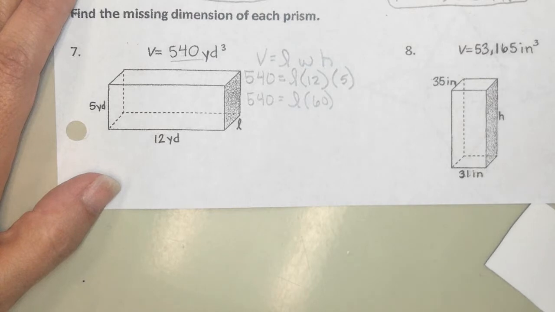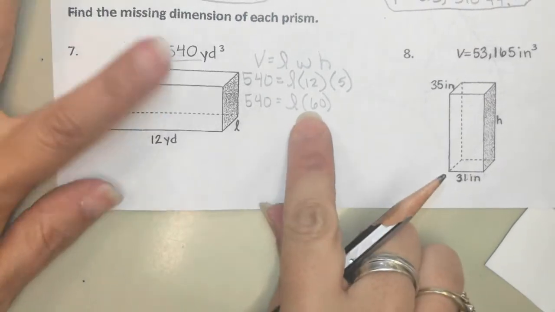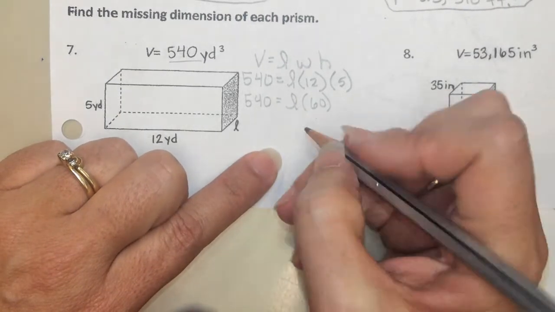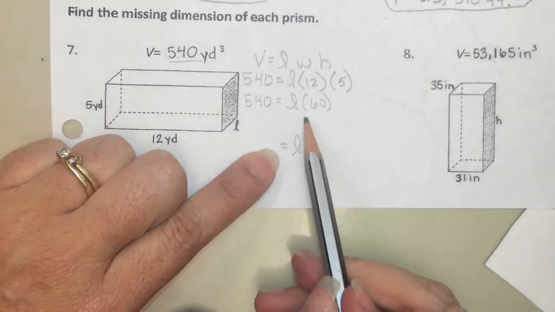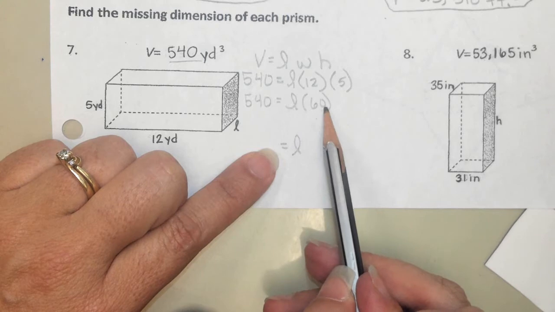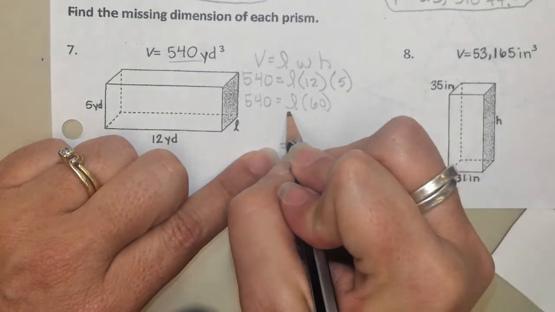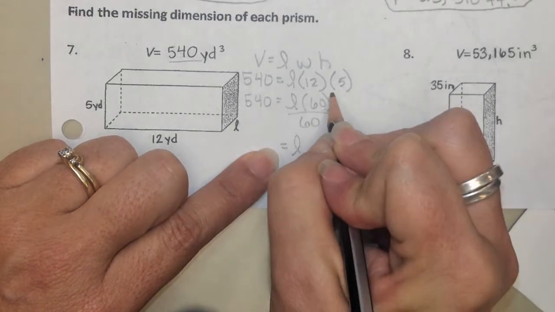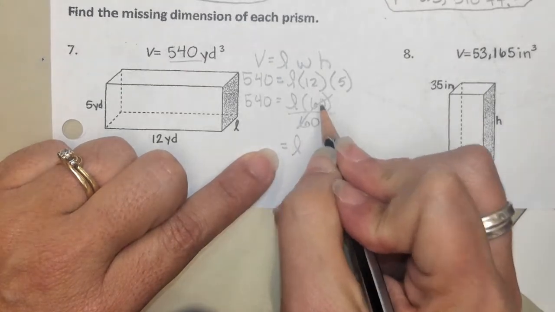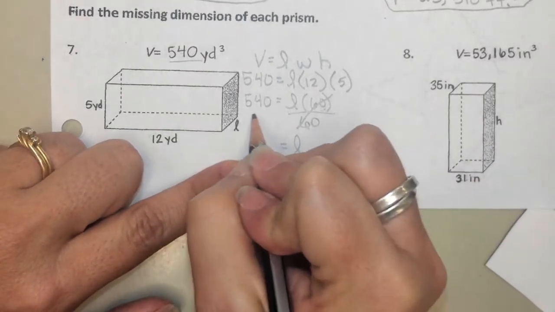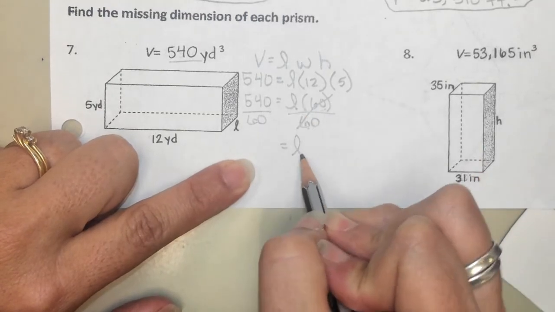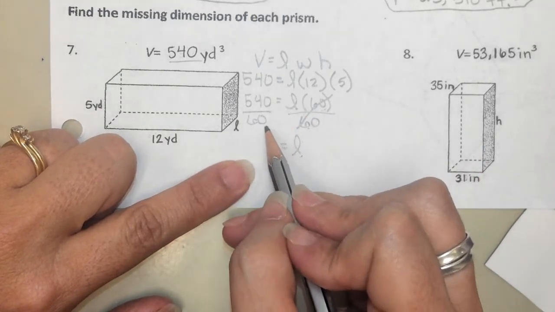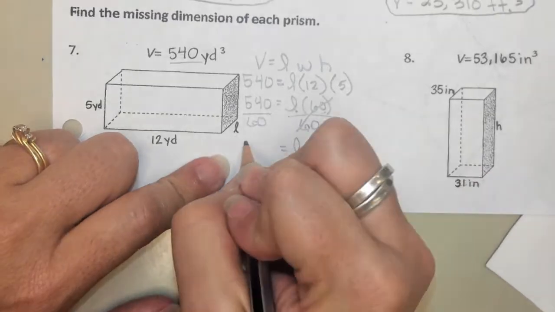Now, this is where algebra kicks in. Our goal is to get this L down here by itself. Listen. How do I get rid of a times 60? I divide. I do the opposite. So if it's times, I'm going to divide. But what I do to one side, I got to do to the other. Leaves me with an L, and 540 divided by 60 is 9.